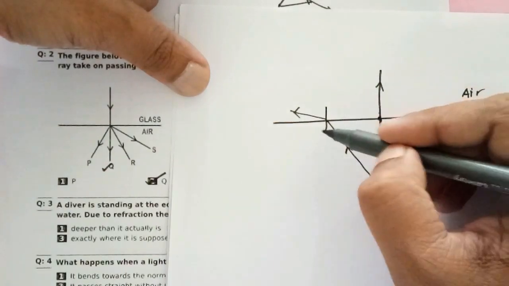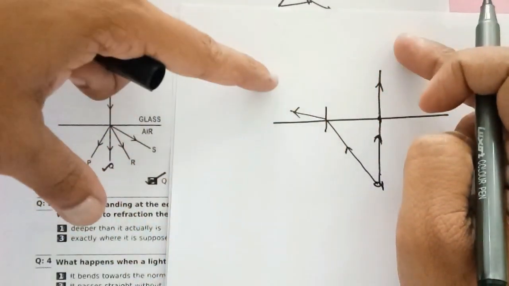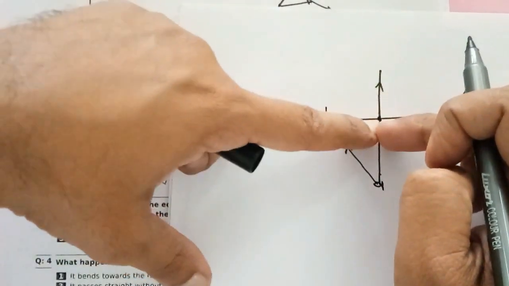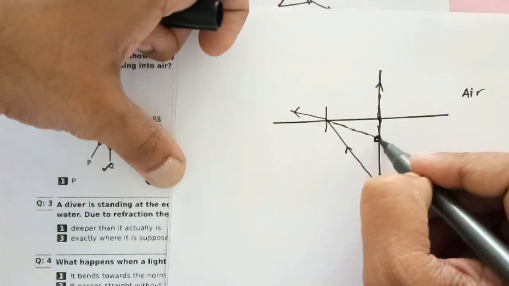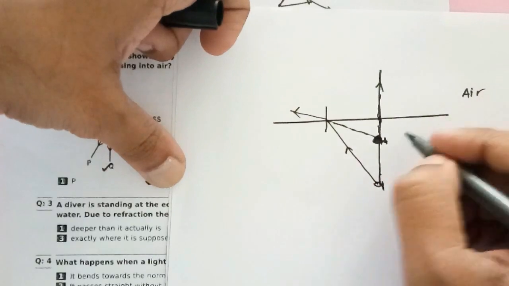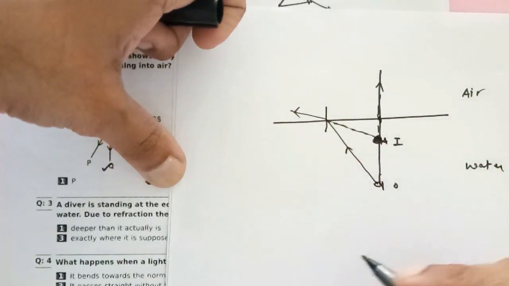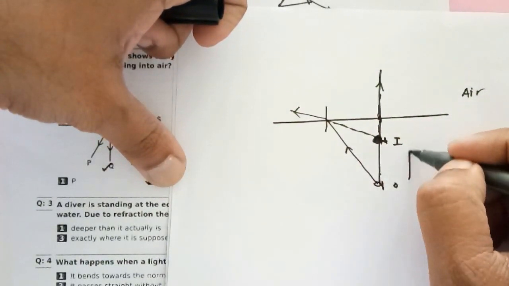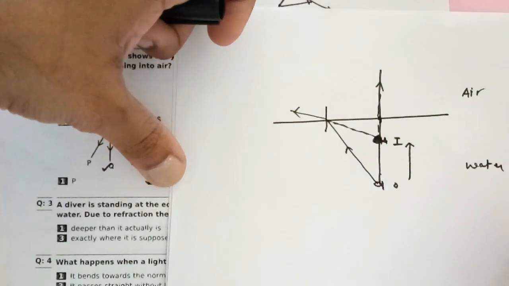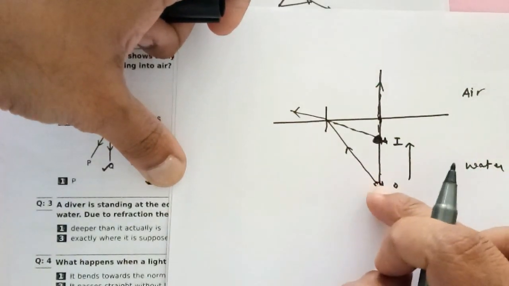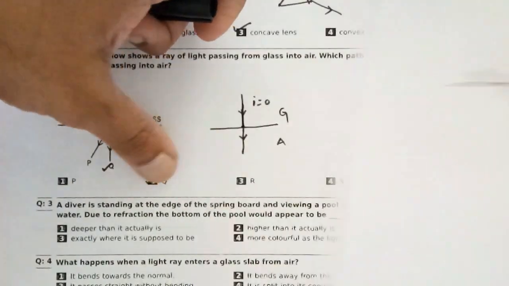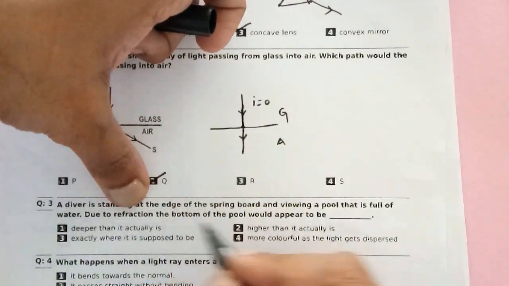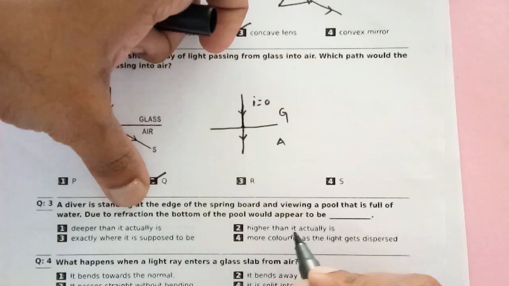So both the refracted rays are not going to meet. So if we extend them in the backward direction like this and like this, we see the image of the fish over here. This is the image, this is the object. So the objects appear raised to us. In the same way, consider the fish to be the bottom of the swimming pool, which will appear raised to us. So the correct answer is higher.